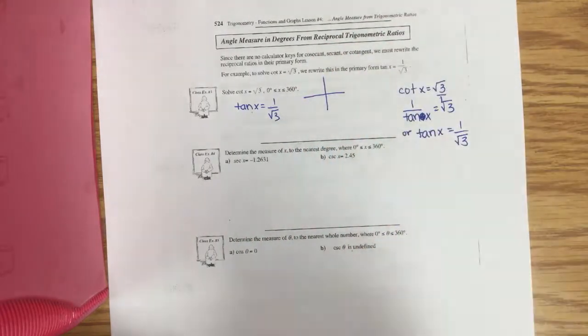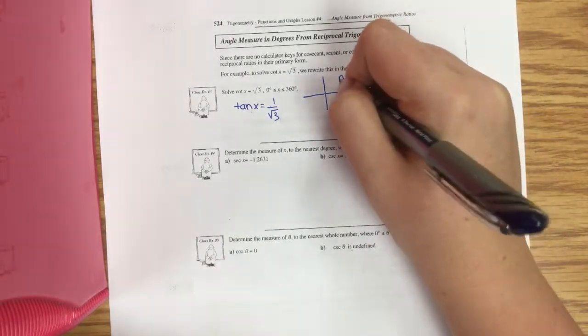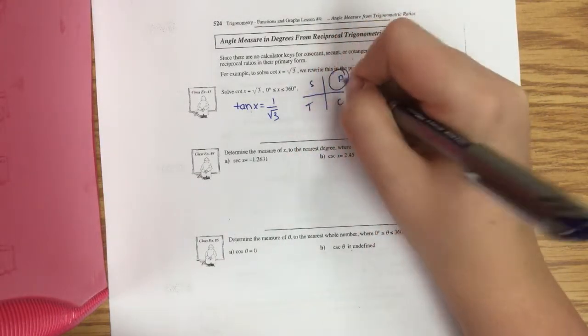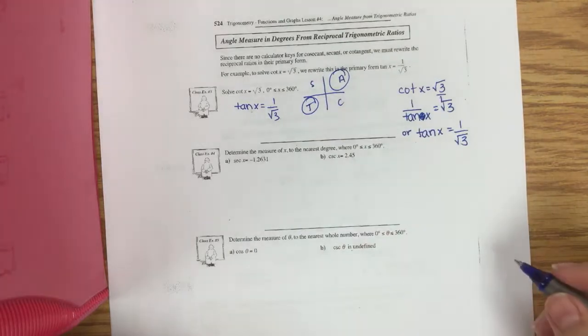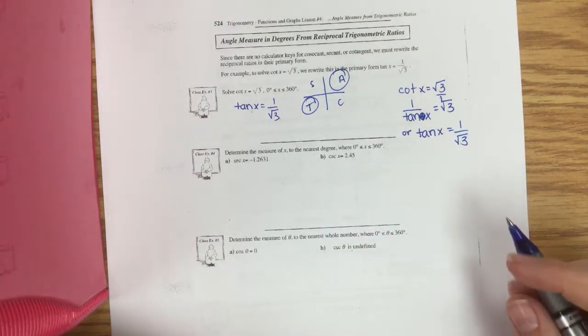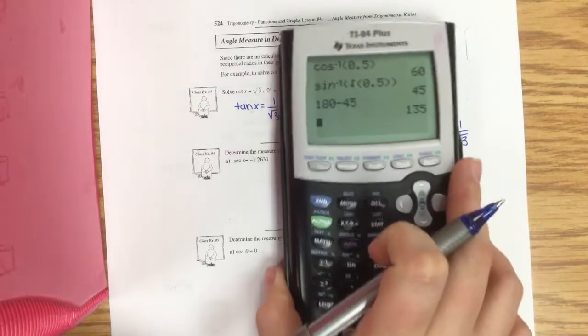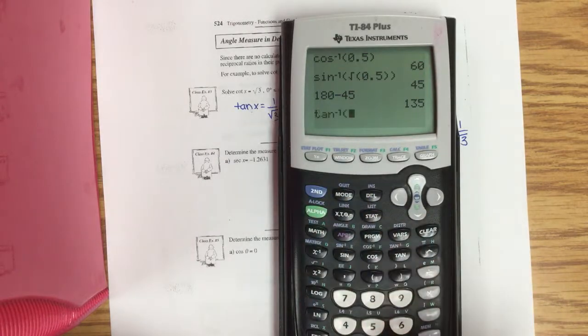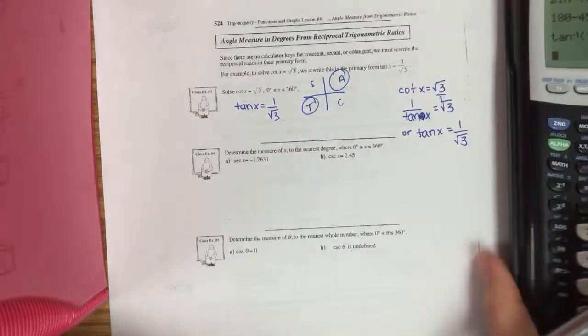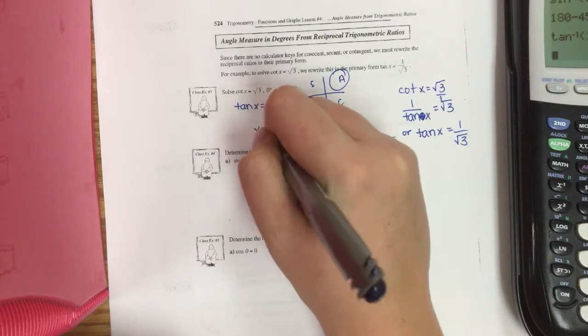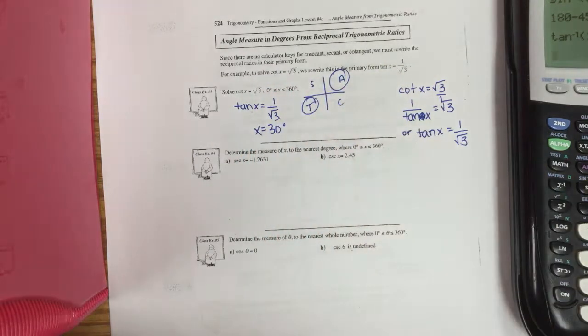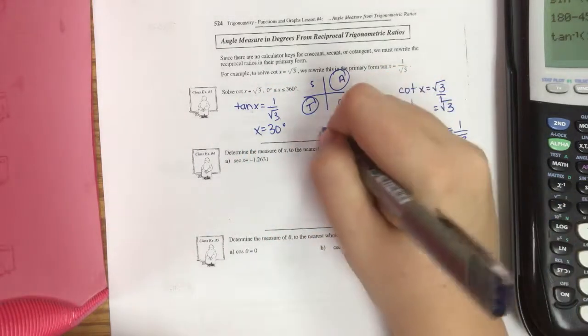Tan is a positive 1 over root 3. So that means I could be in quadrant 1 or quadrant 3 for tan to be positive. I need to figure out what angle is associated with that. So I'm going to second tan 1 over root 3, 30 degrees reference angle. So I'll go and state solutions in both quadrants.